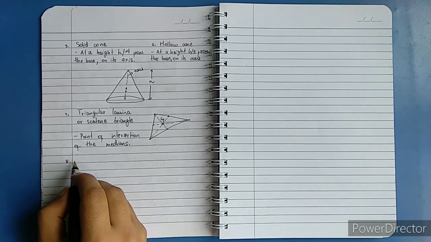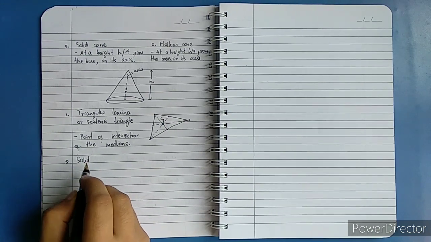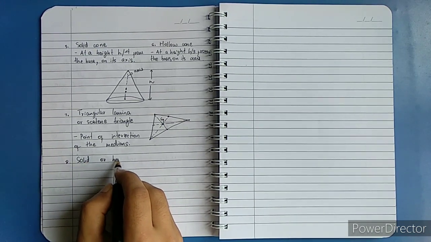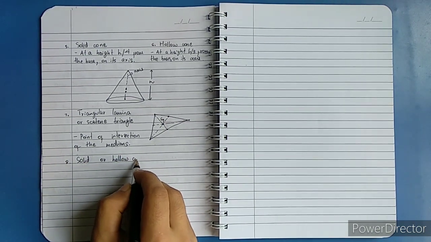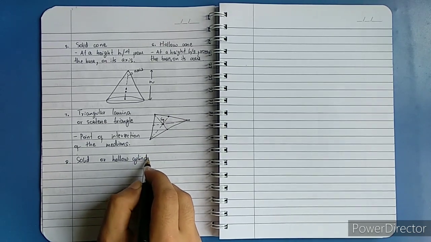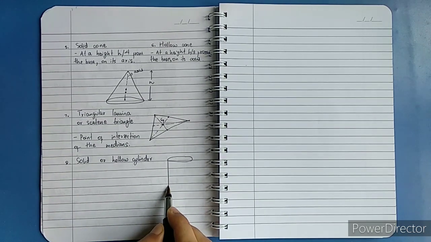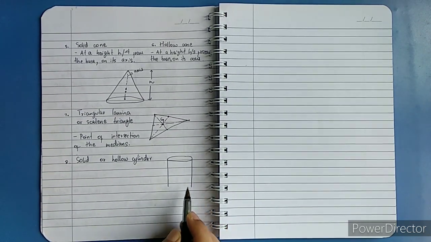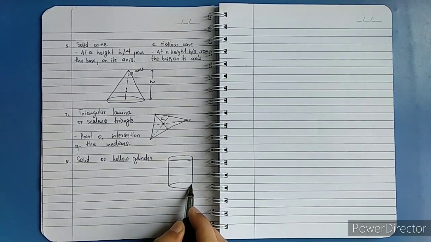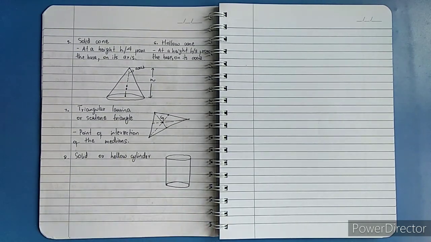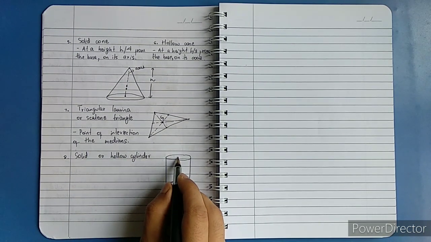Number 8. Solid or hollow cylinder. For a cylinder, like we considered the axis of a cone, we'll also consider an axis of the cylinder.